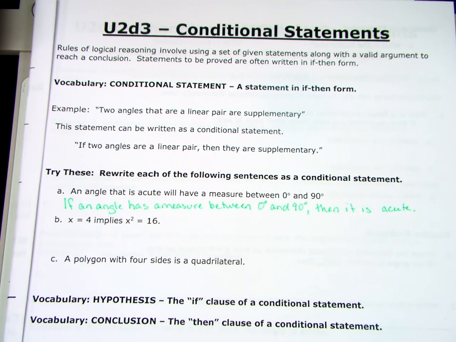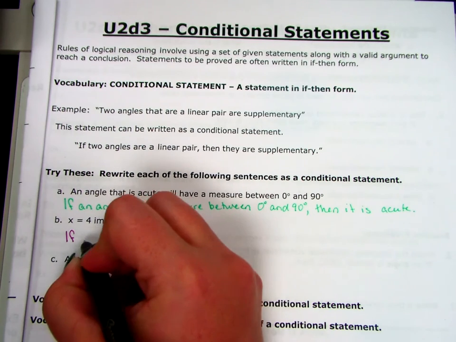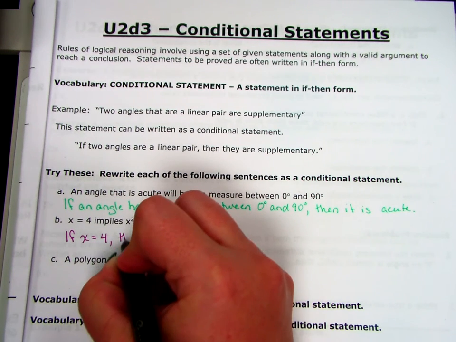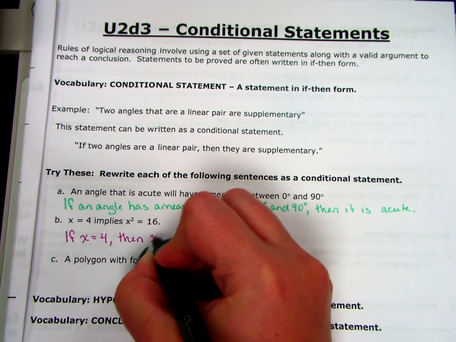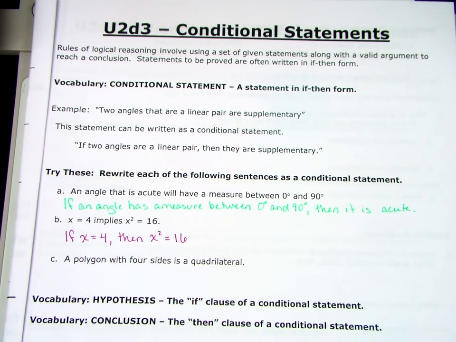How could I rewrite that as an if-then statement? Yes? If x equals 4, then x squared equals 16. That's perfect. If x equals 4, you can have expressions in sentences. If x equals 4, then x squared equals 16. What is the validity of that sentence?